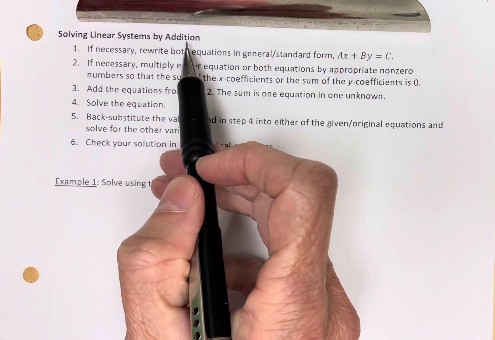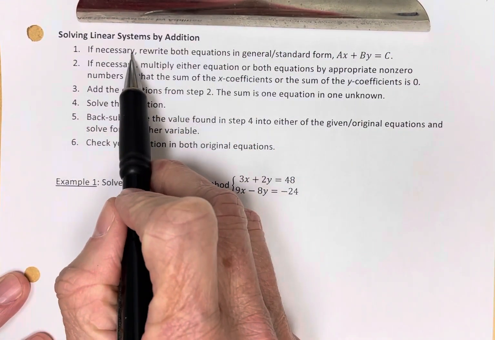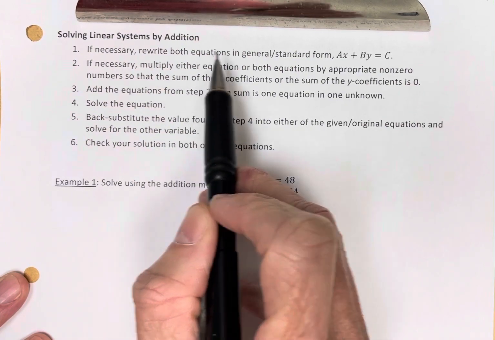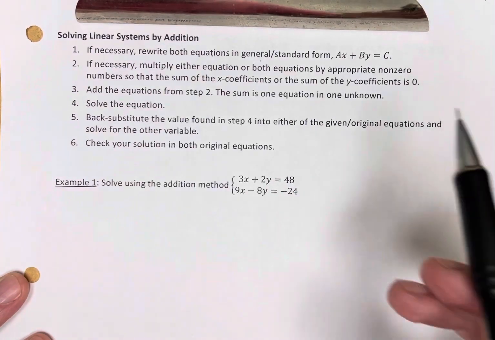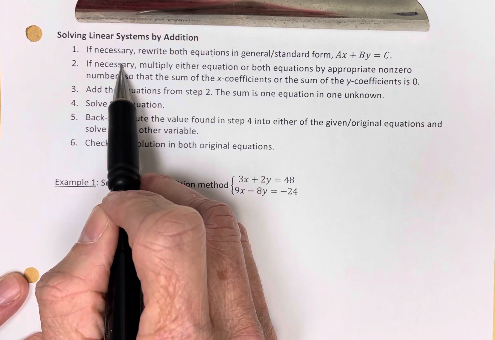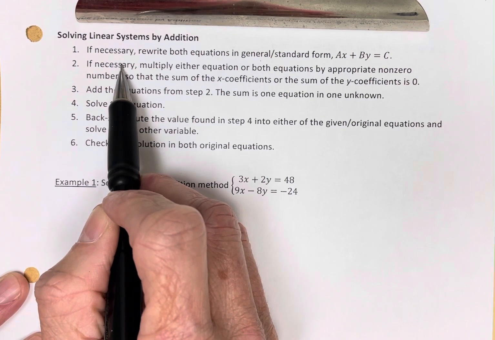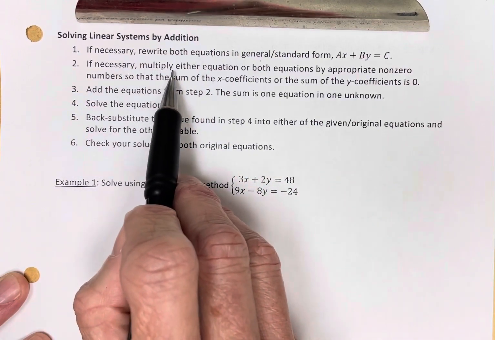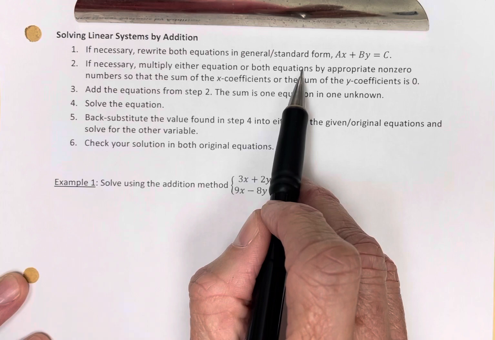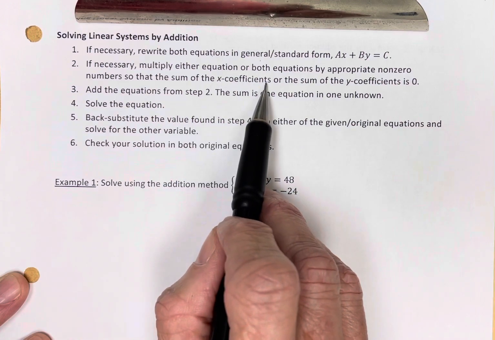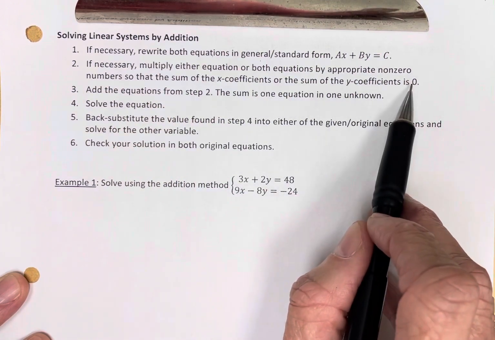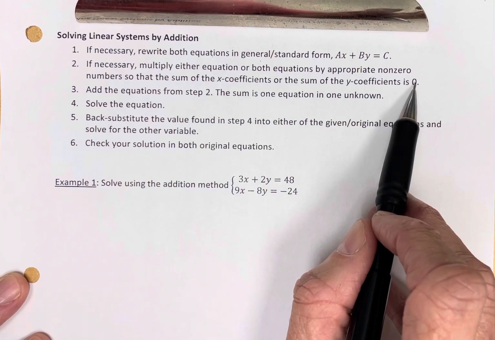Okay, so how do we solve a linear system by addition? If necessary, we want both of our equations to be in the general or standard form ax plus by equals c. So you might have to make sure that's the case. Number 2, again, if necessary, because this was not necessary in example 1, multiply either equation or both equations by appropriate non-zero numbers so that the sum of the x coefficients or the sum of the y coefficients is 0. In other words, either the x coefficients or the y coefficients differ only in sign.